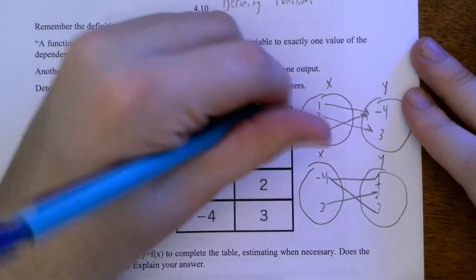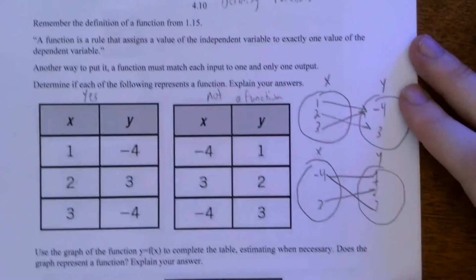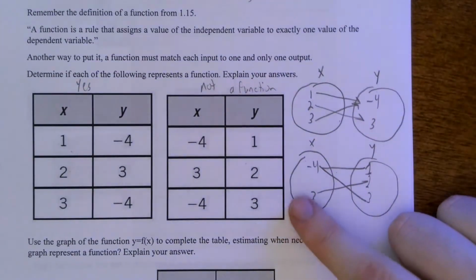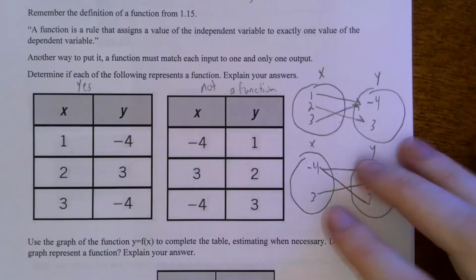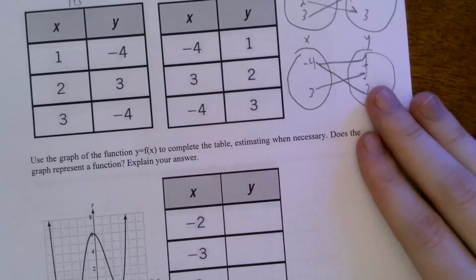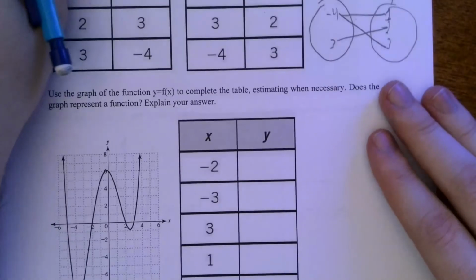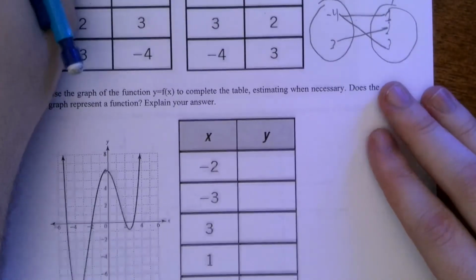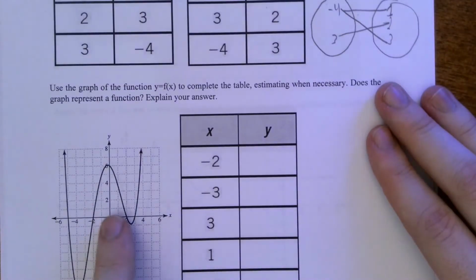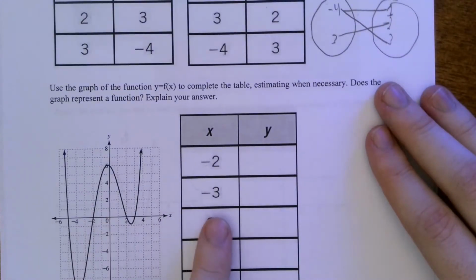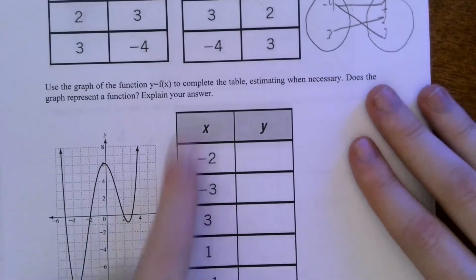Okay. So that might help if we have a bunch of listed numbers. But what if we have something like this down here, if we have a graph? Can we still use the same logic? Well, we can use the same logic, but I think looking at this is going to be a lot more helpful than a table. So let's fill in this table really quick though.